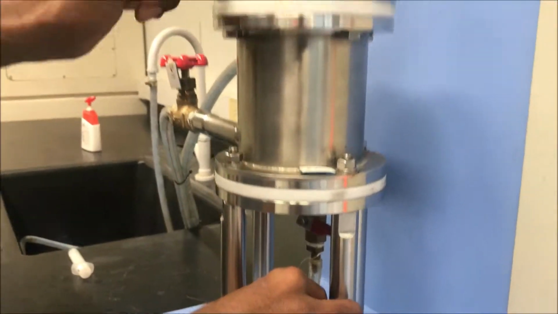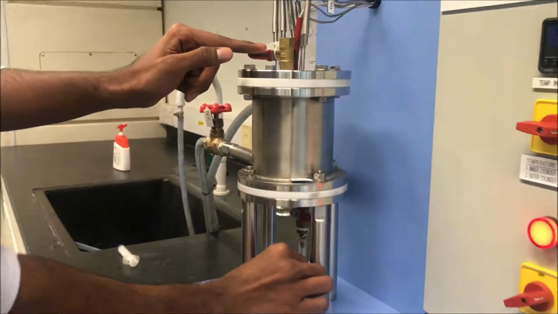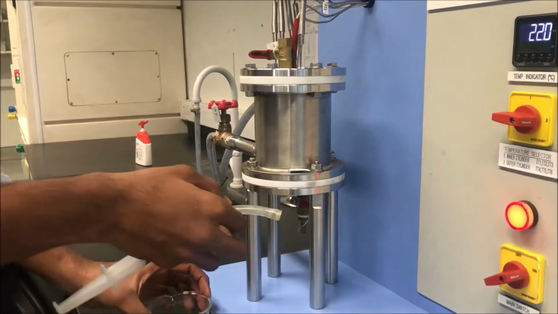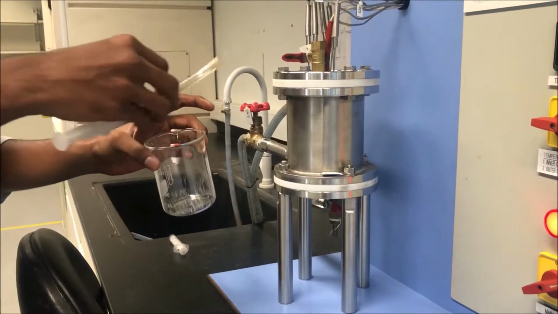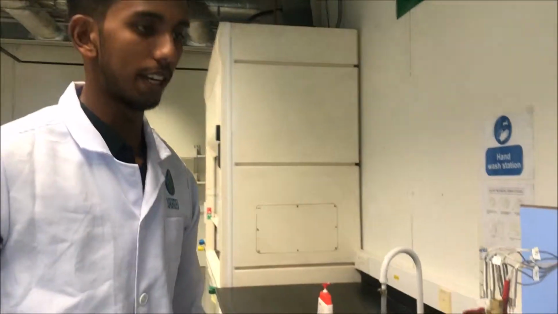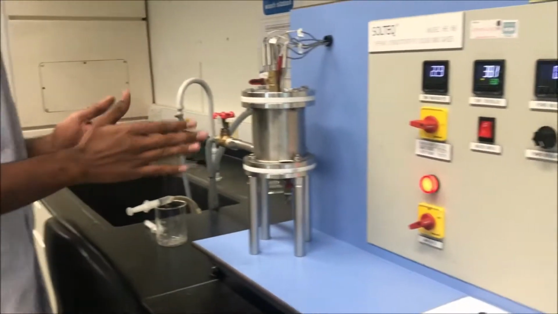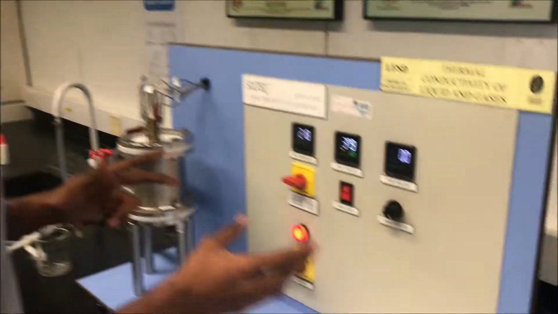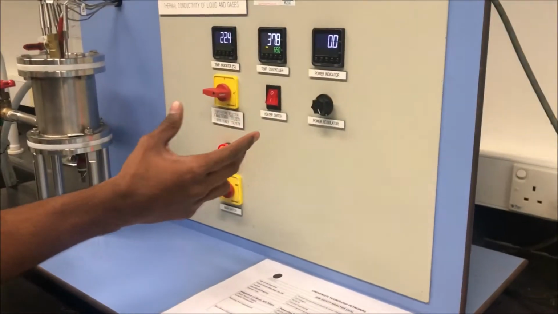So close both valves and remove the acetone. Once done, make sure that it is done cleanly and neatly with no spill of acetone, because you might endanger yourself. Now that the acetone is filled, we can move on to get the readings of the inner cylinder and outer cylinder.